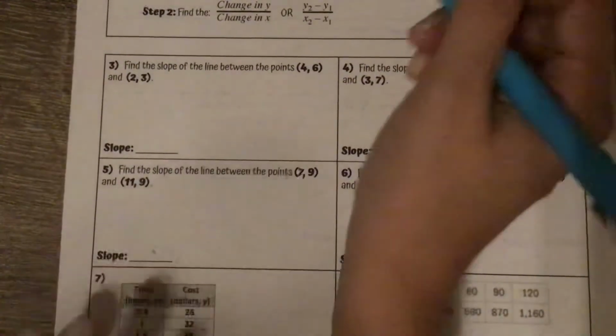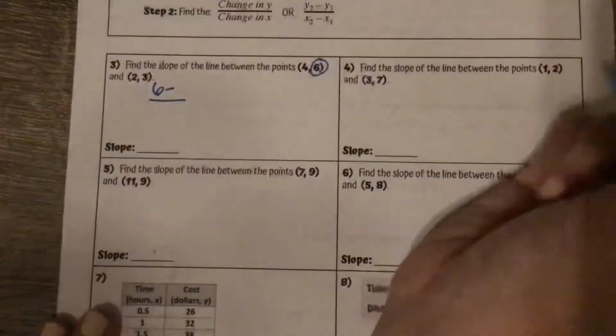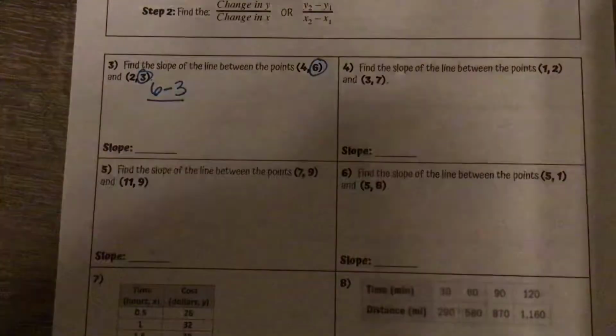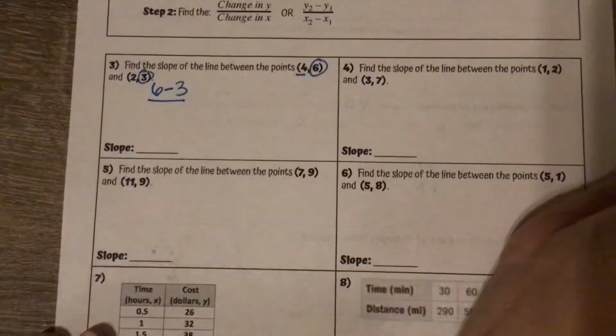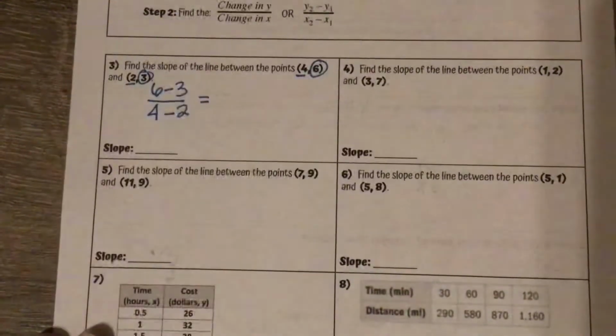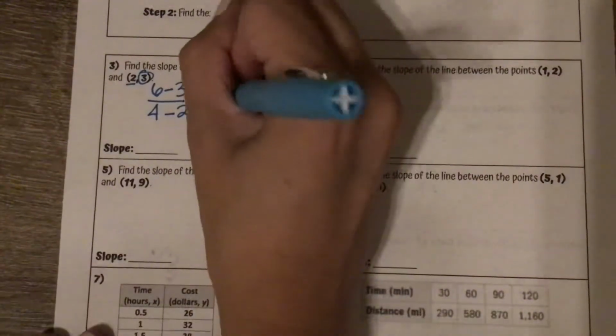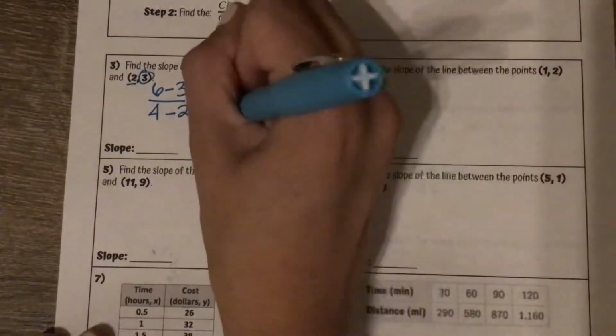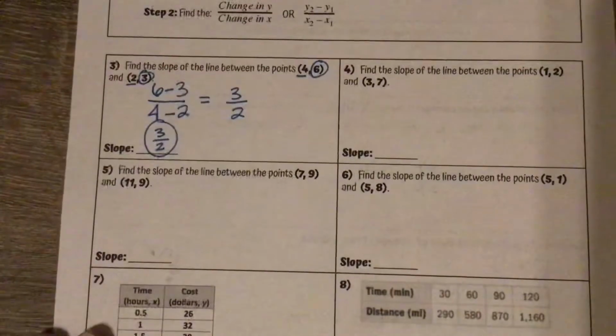So we do the y first. So I'm going to start with 6. I'm subtracting the other y of 3. Since I started with 6 for my y, I'm going to start with 4 for my x. So 4 minus the other x of 2. So 6 minus 3 is 3. 4 minus 2 is 2. So our slope is 3 over 2 because that's simplified.